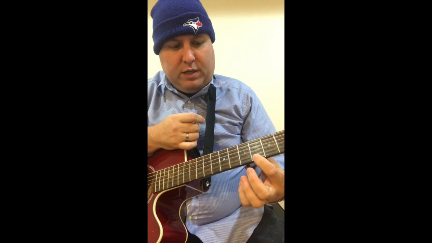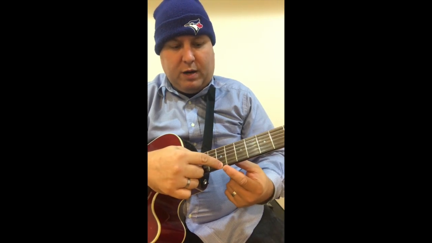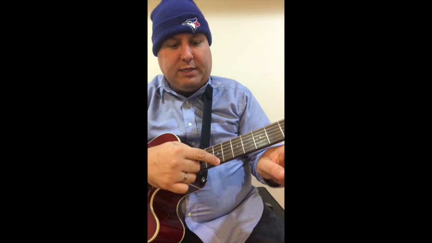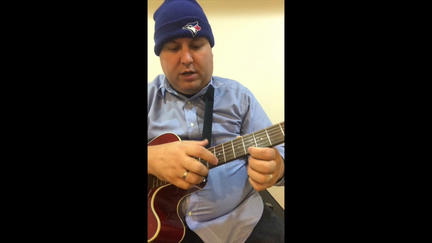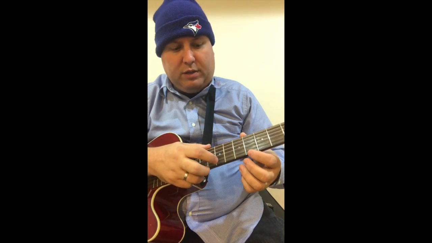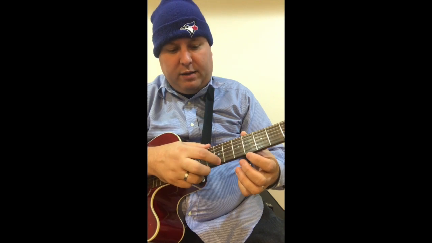So first of all, relative majors are 3 semitones up from the note. So if we pick this note, its relative major is here, okay? And if we pick this note, its relative minor, which is 3 semitones or frets down, is here. So in other words, one note's relative major is another note's relative minor. This is this note's relative minor, and this is this note's relative major.